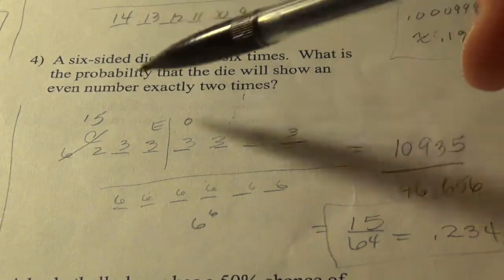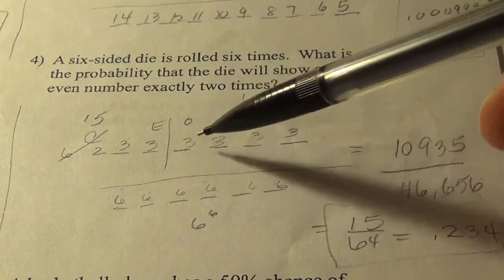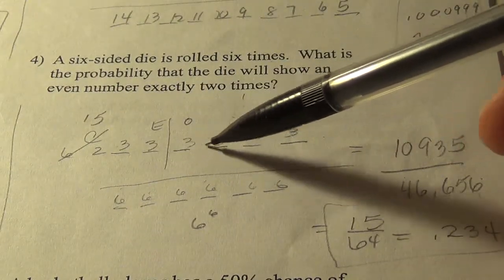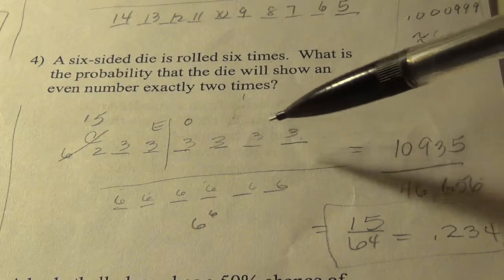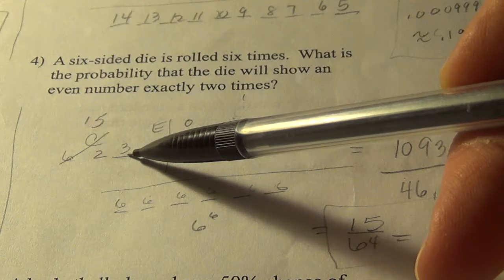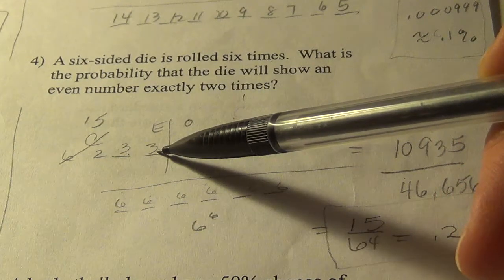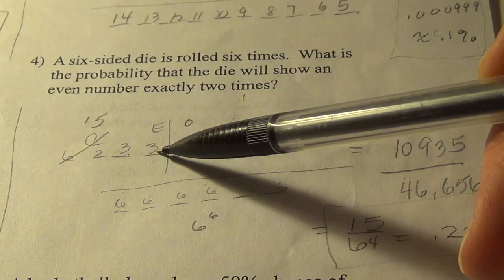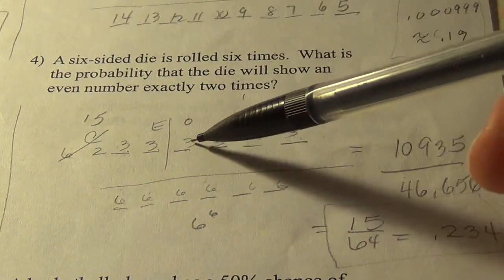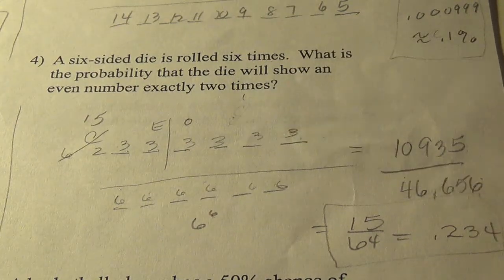6 to the 6th is 46,656. The top, we want 6 blanks. The first 2 are even. The second part has 4 blanks, which are odd. So how many ways can we roll an even number? 3. How many ways can we roll an even number the second time? 3. How many ways can we roll an odd? They're 3, 3, and 3.